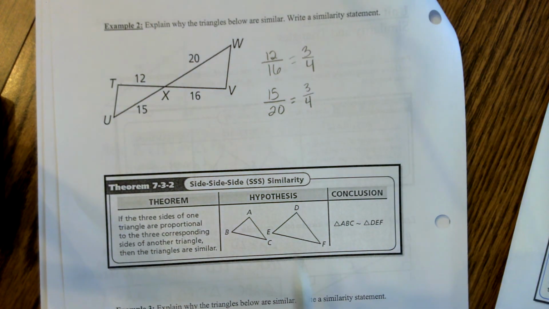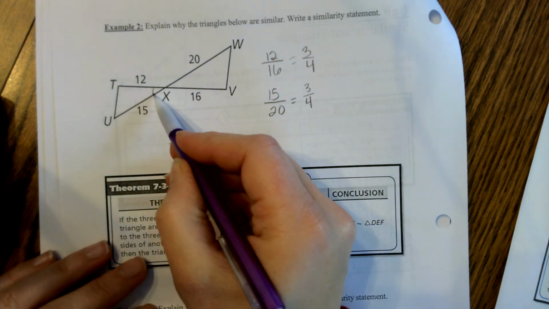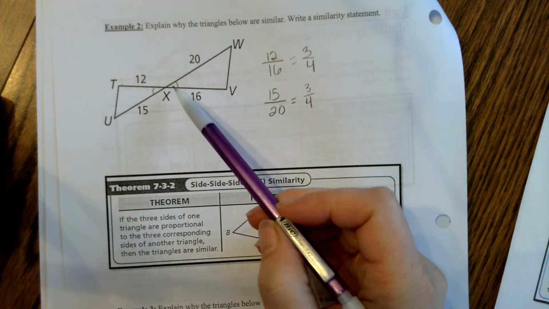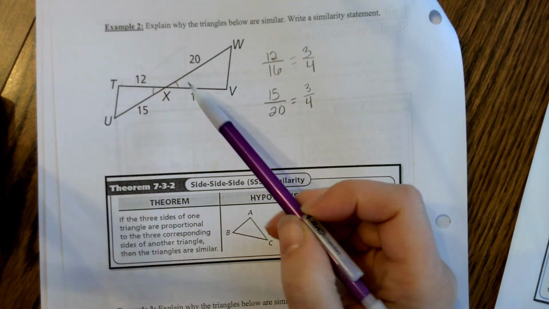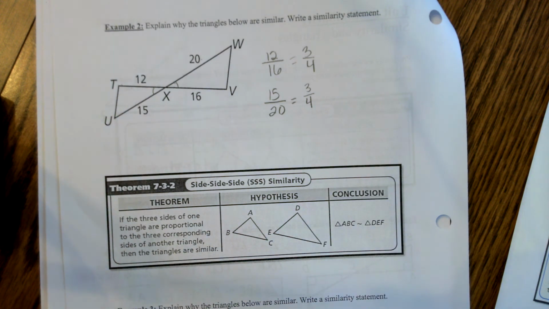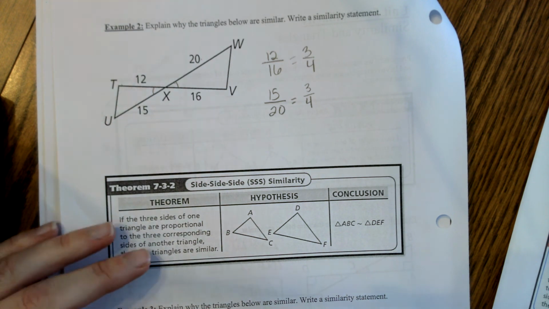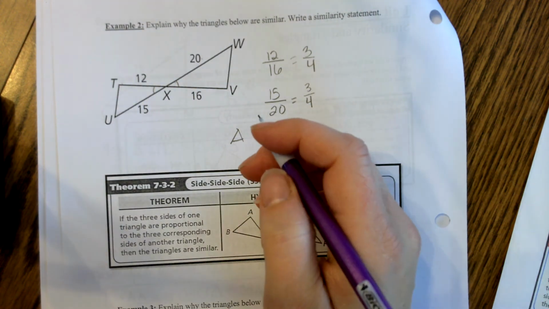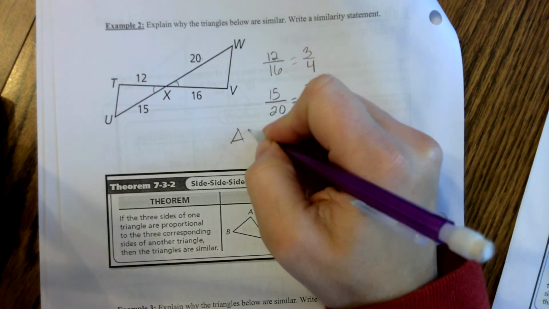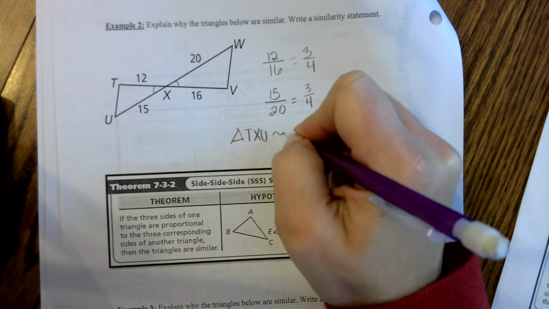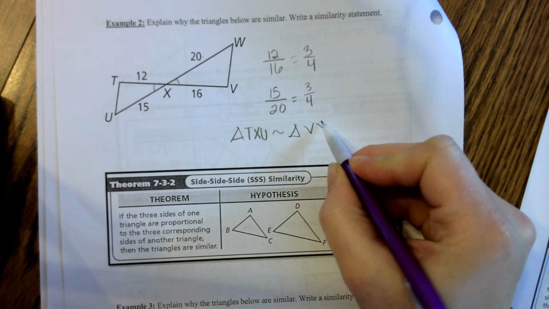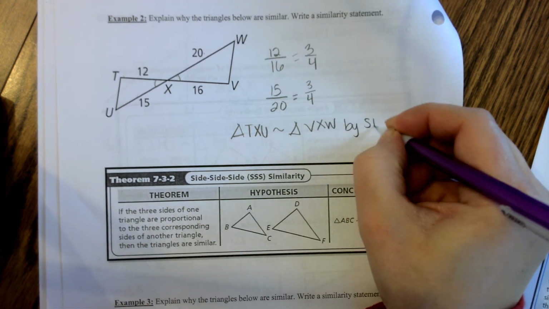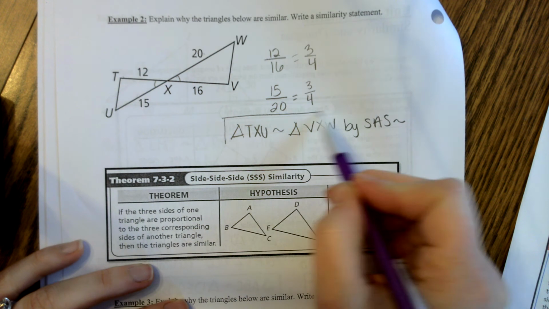So they are proportional. And then we also have the vertical angles here, and so that is the angle that is in between the sides. So we can say that the two triangles are similar by side-angle-side similarity. So to write the similarity statement, we would say triangle TXU is similar to triangle VXW by side-angle-side similarity. And that would be the answer.